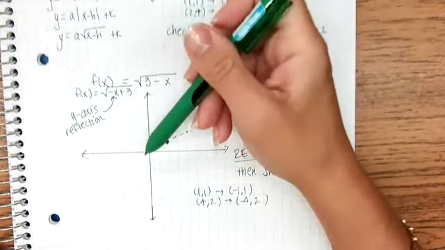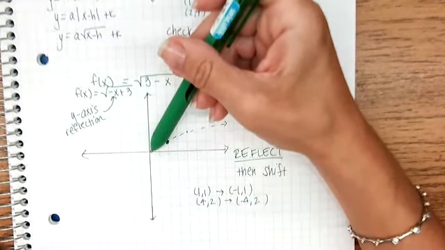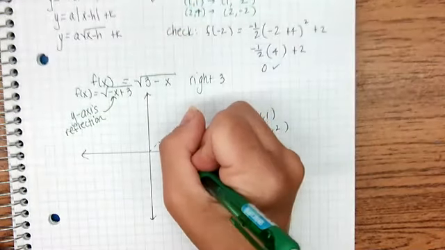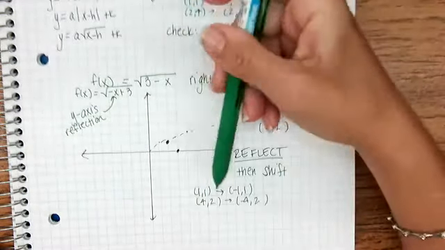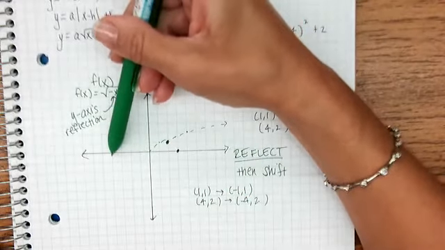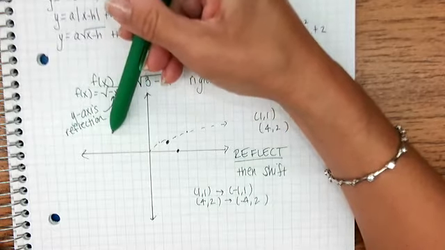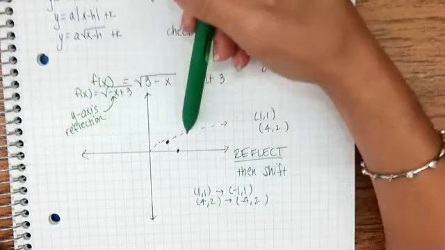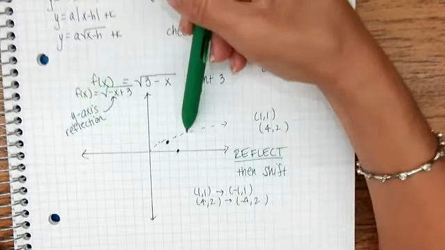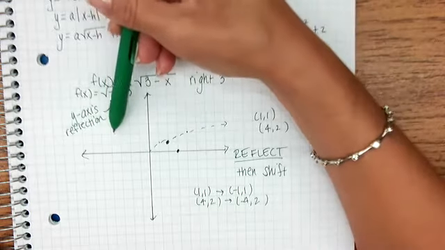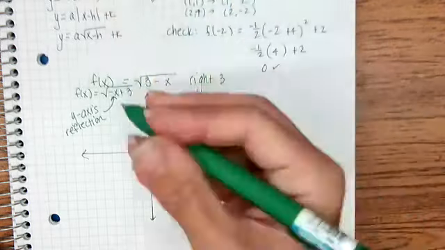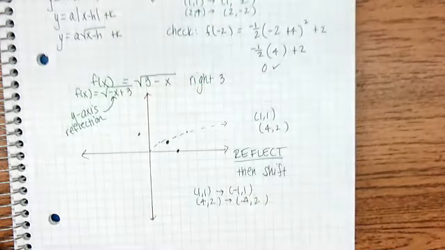Oh, I should have started with the origin. Well, when you reflect 0, isn't that still 0? When I reflect negative 4, 2, so when I reflect 4, 2, it becomes negative 4, 2. So here's 4, 2 on the parent, and I reflect it over and I get negative 4, 2, and I move that right 3. That becomes, I believe, negative 1, 2.